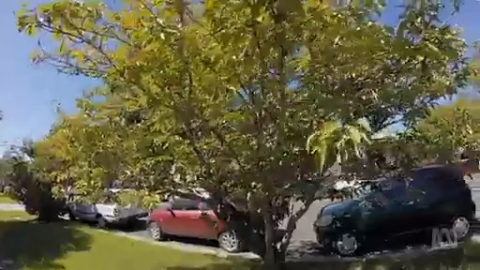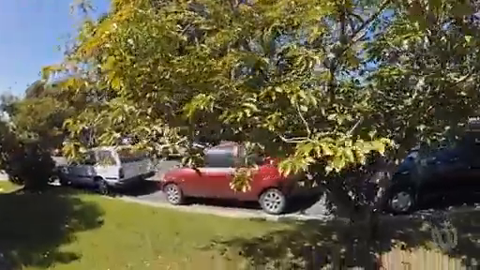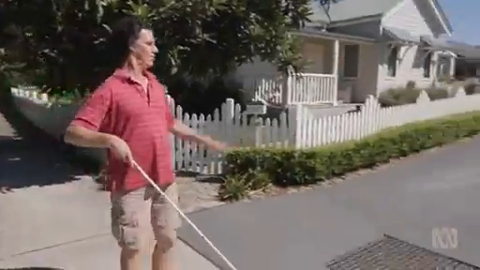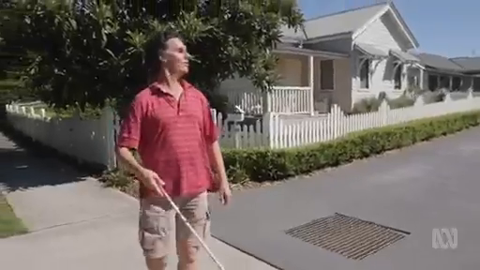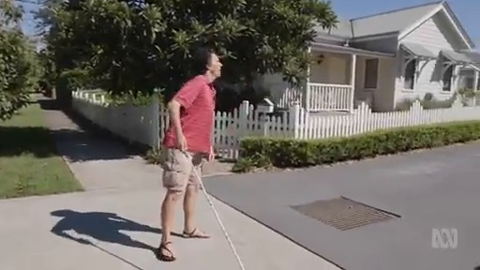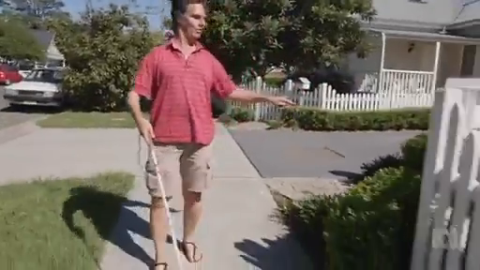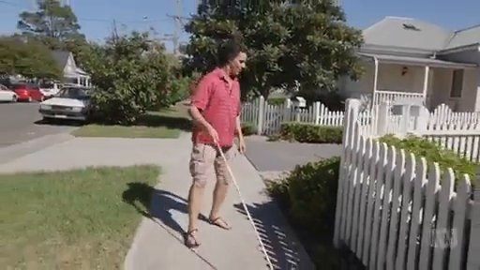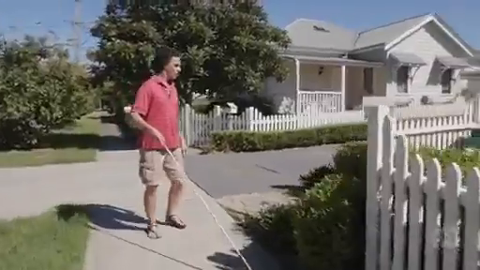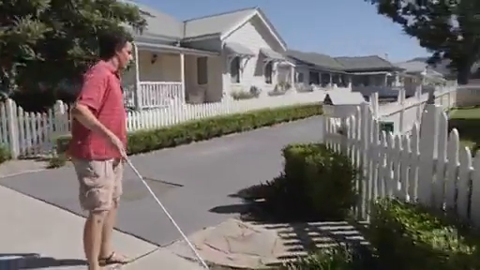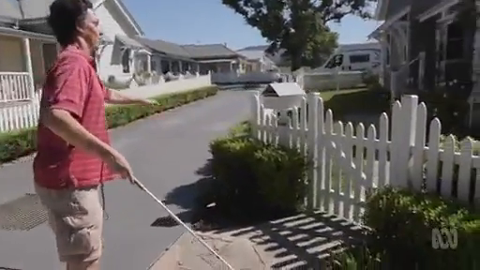He does it using echolocation. The fence has disappeared momentarily. There's an entrance there and a passageway between the buildings. The fence returns here, and it actually looks like it curves away.